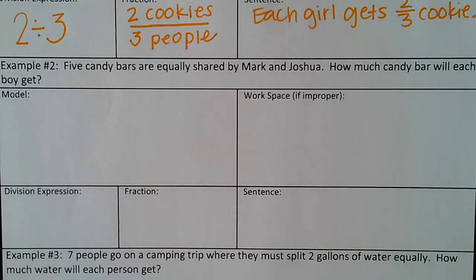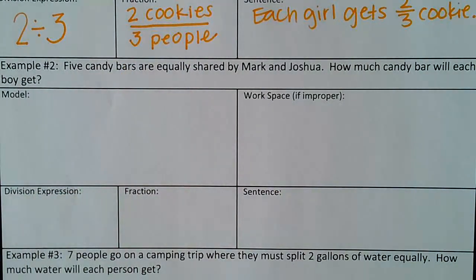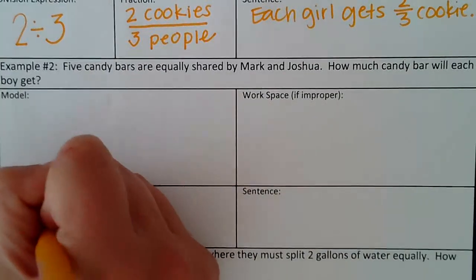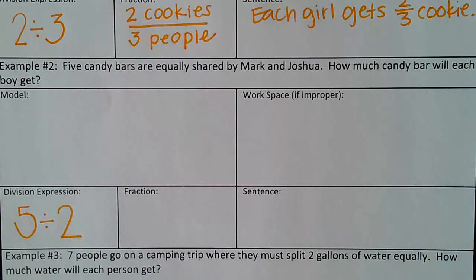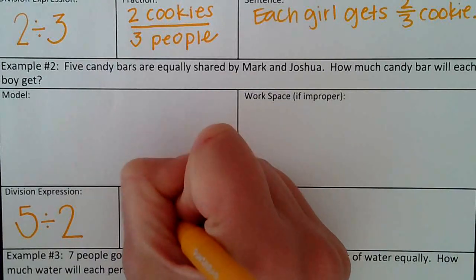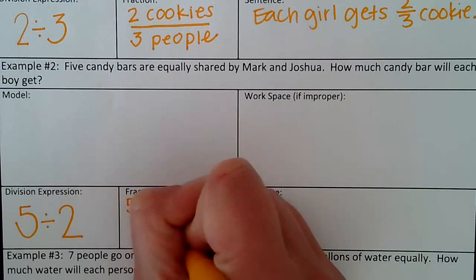This time, I'm actually going to start with my division expression because that's what makes most sense to me. Here, I'm splitting apart my 5 candy bars. That's what's being broken apart. The kids, Mark and Josh, are not being split. So I start with my 5. My 5 candy bars are being divided by 2 people. Okay, so then I could write that as a fraction. Same thing. 5 candy bars are being divided by 2 people.